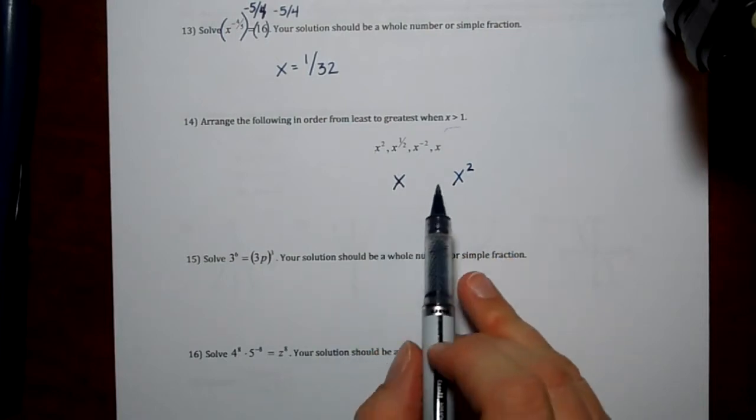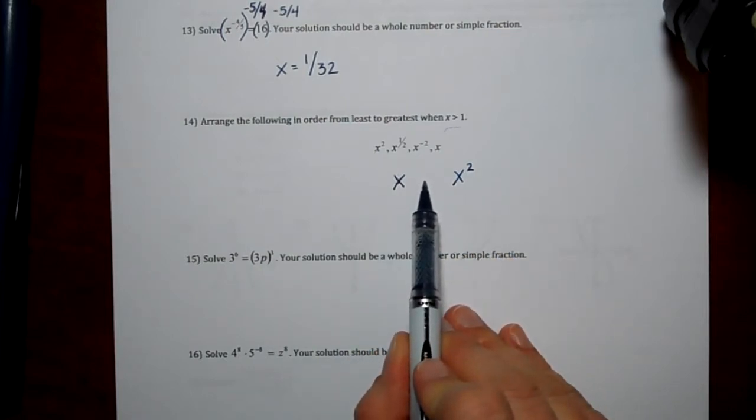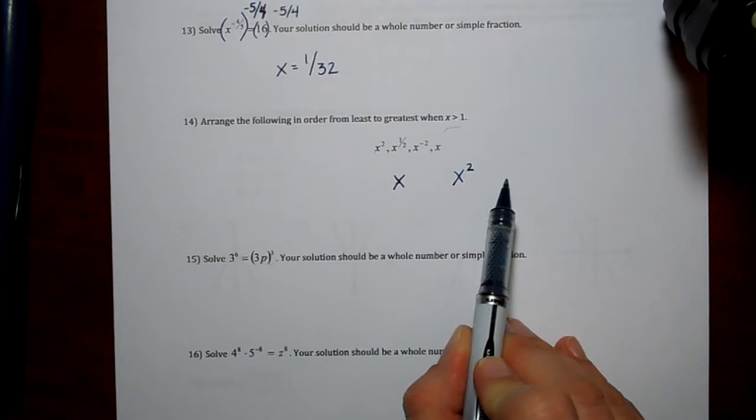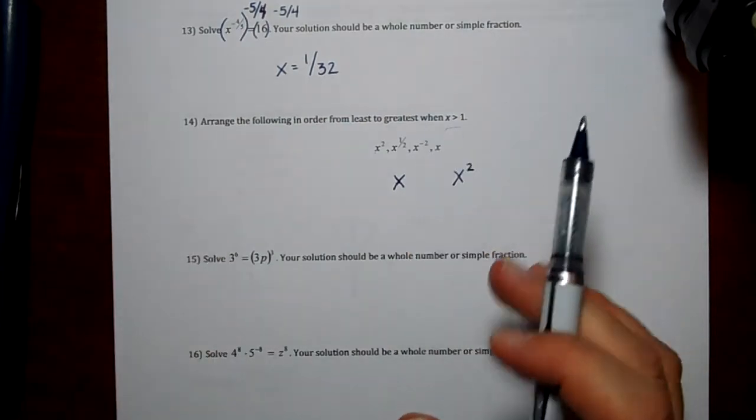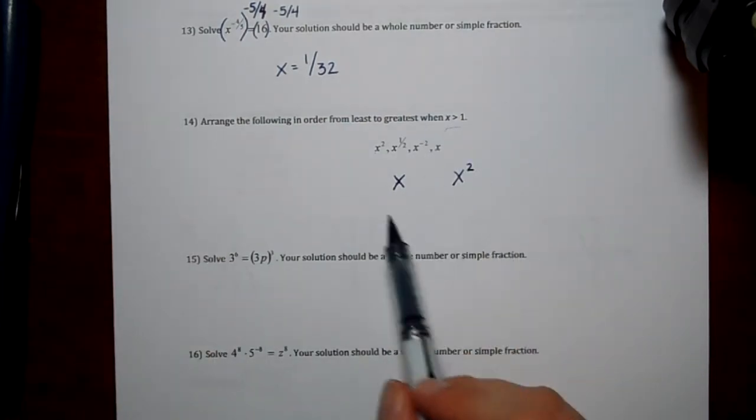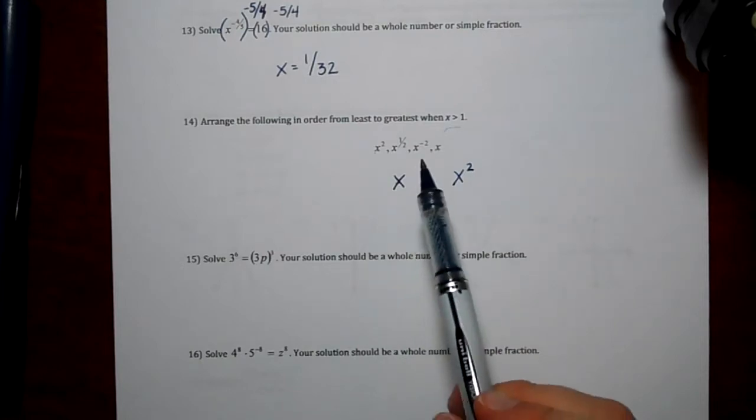I'm leaving some space there because I don't know if there will be anything in between here, and I don't know if there will be anything over on this side. So I'm kind of just sorting everything out right now, and then I'll write it a little more cohesively.